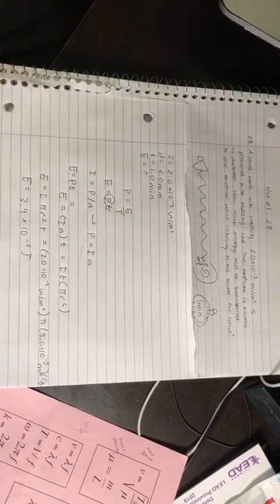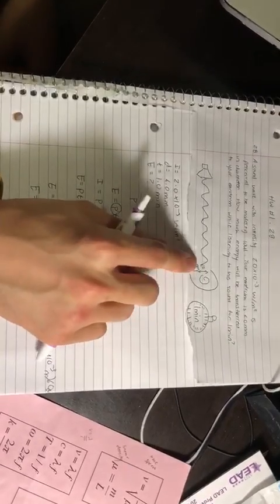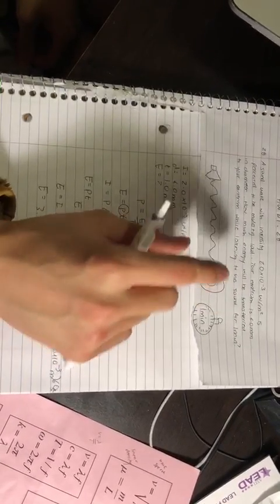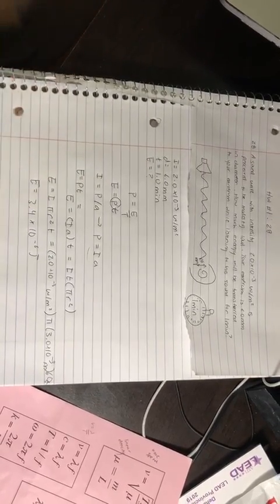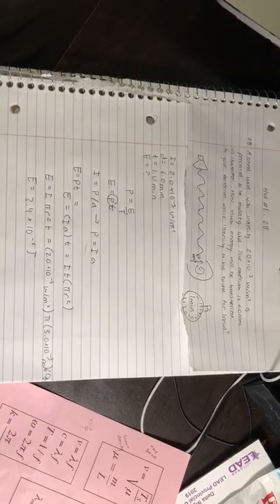Basically, you're just doing simple algebra to remove variables and find the unknown using different formulas. Something we could take away from this is that if the diameter of the ear was bigger, for example, let's say a meter, it would definitely absorb more energy because the diameter was bigger.